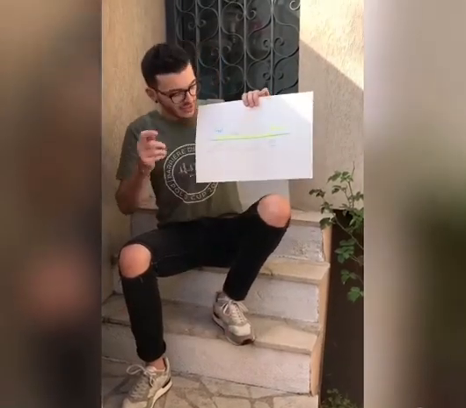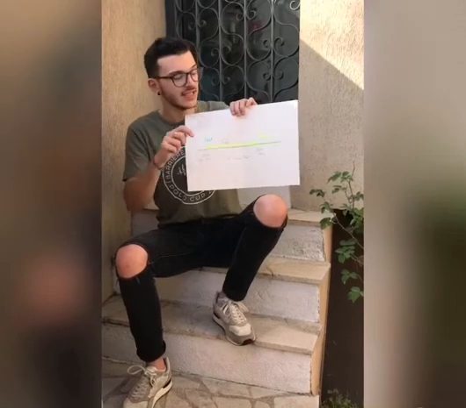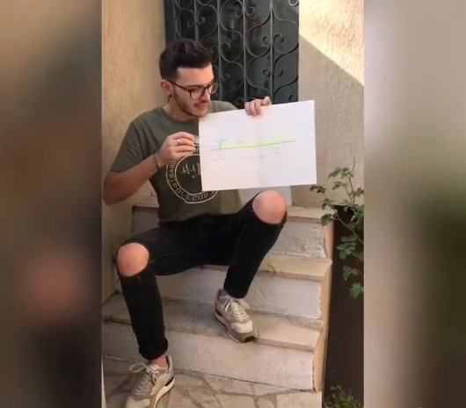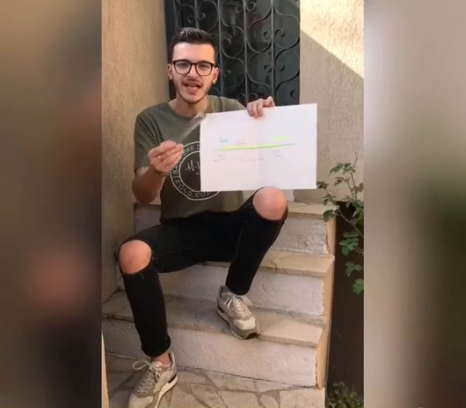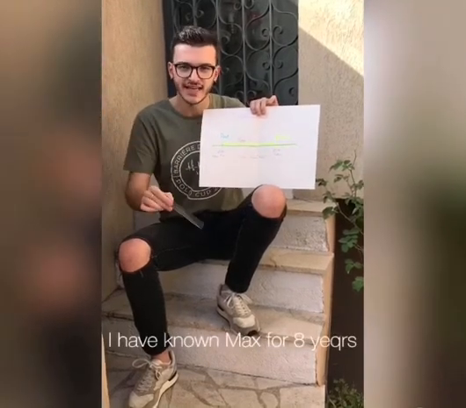The best way to understand the present perfect is to use what I call a timeline. Here is the past. Here is the present. When I use the present perfect, what I mean is that all this time has an impact on the present, on today. Let's make the example with I have known Max for 8 years.